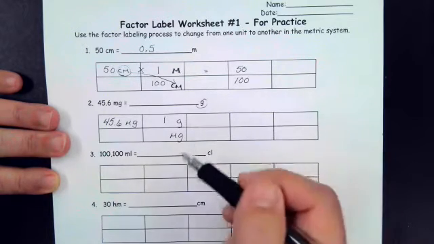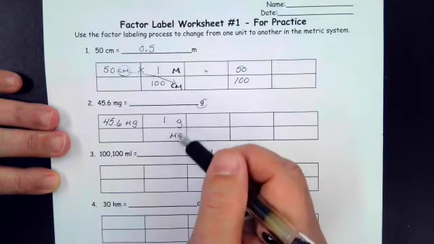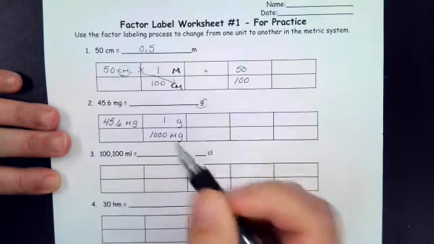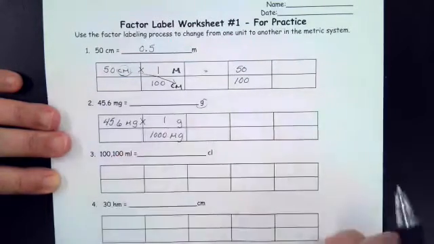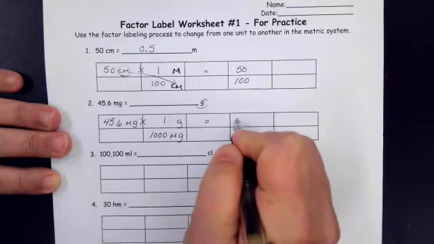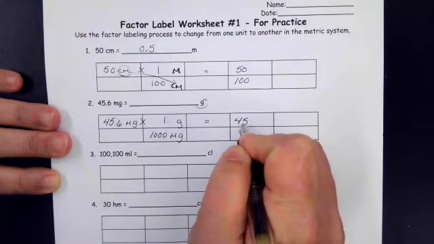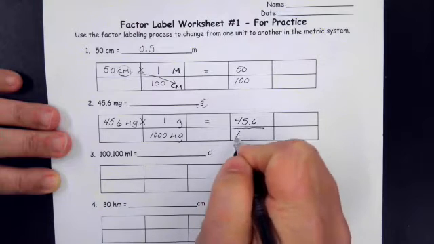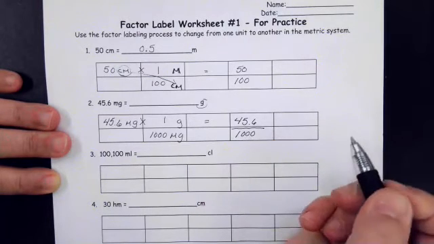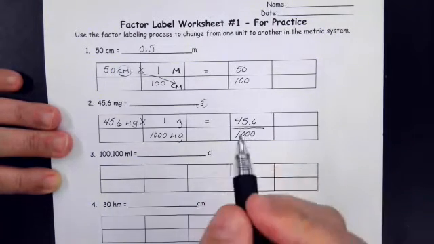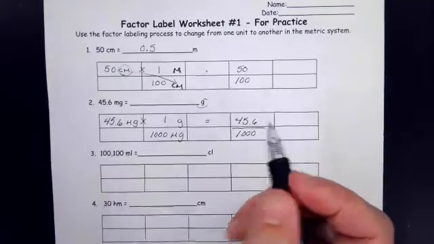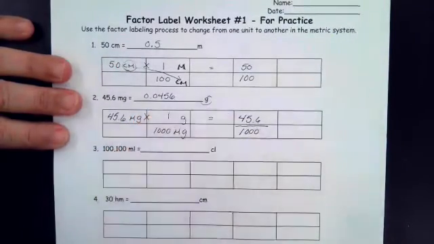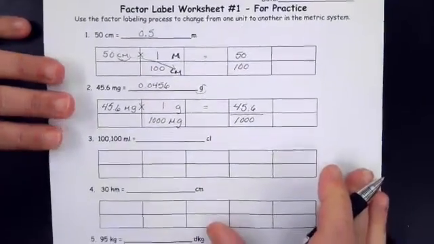So we're going to put a 1 there. Look on your sheet. How many milligrams are in a gram? That would be 1,000. So we're going to multiply across the top. So we get 45.6 times 1, which is 45.6. And we're going to divide that by whatever is on the bottom, and that's 1,000. And when we do that, we get 0.0456. Okay, that's the second problem.